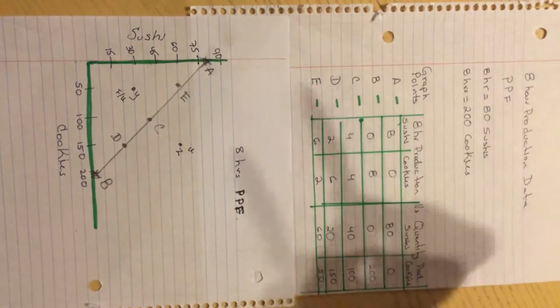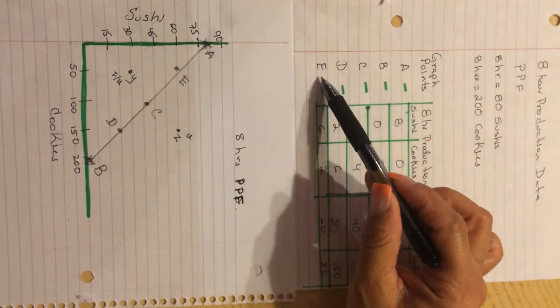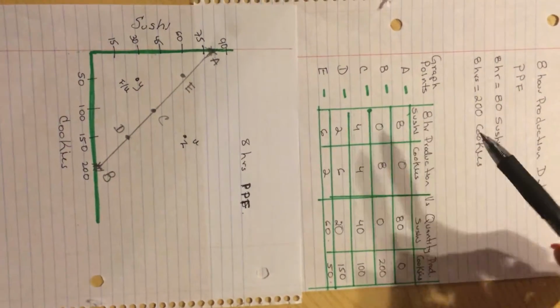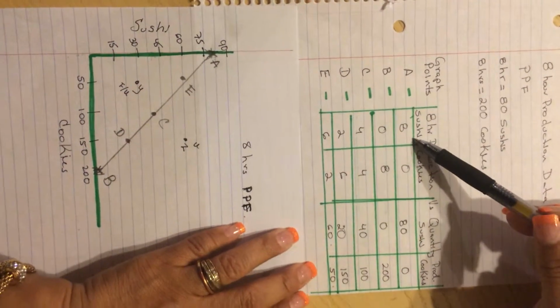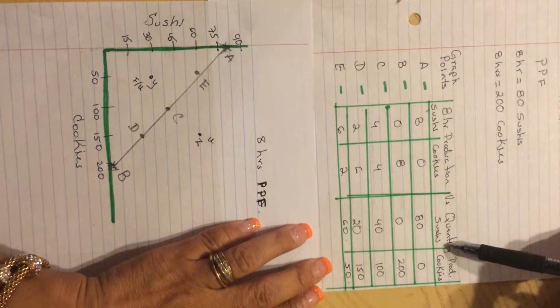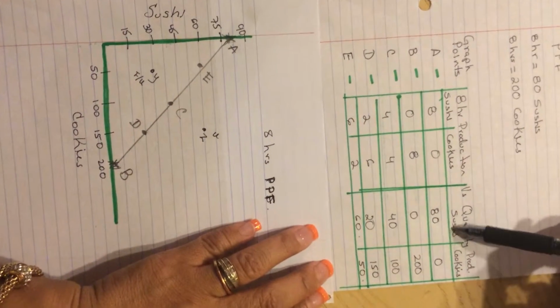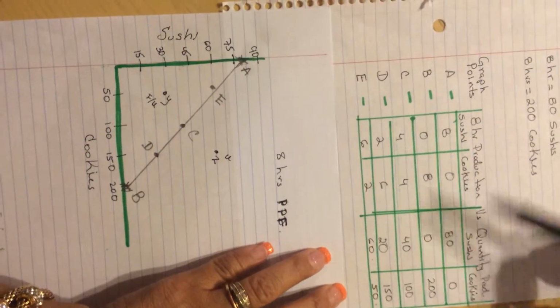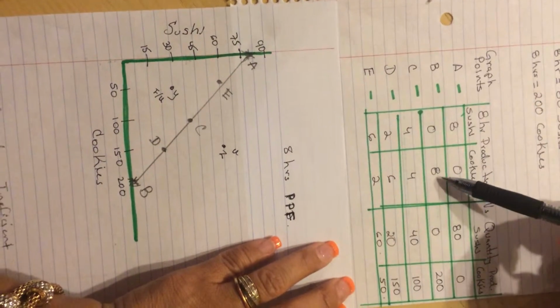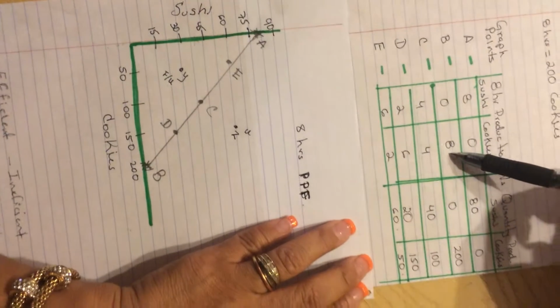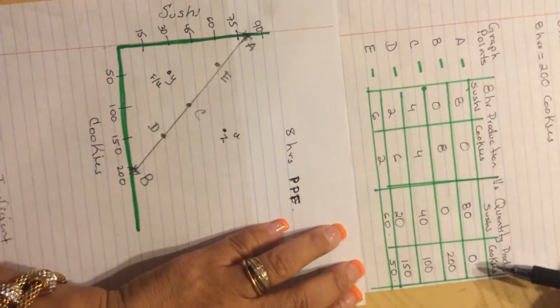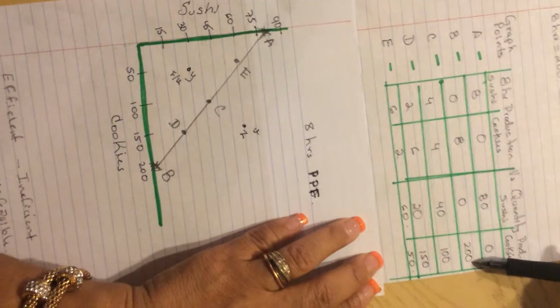In my graph points, I have points A through E. At point A, I can do 8 hours focusing on the production of 80 sushis and 0 cookies. In point B, I can focus my attention on producing for 8 hours, and I can produce 200 cookies.